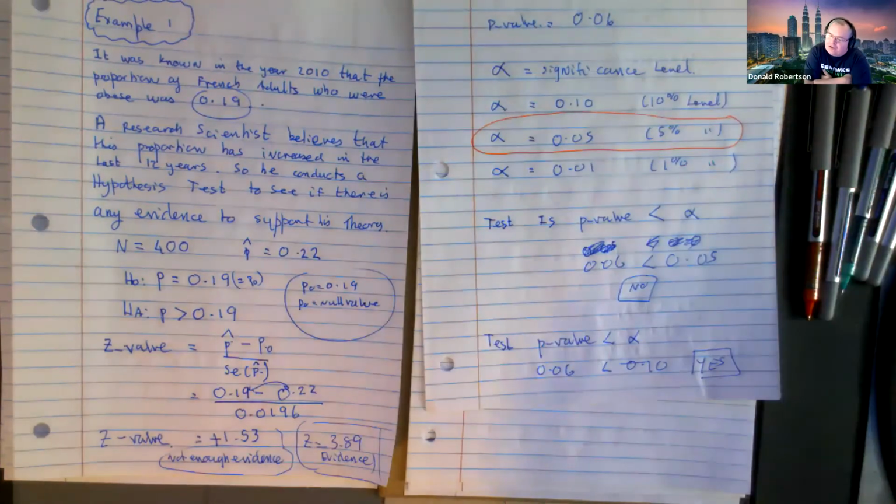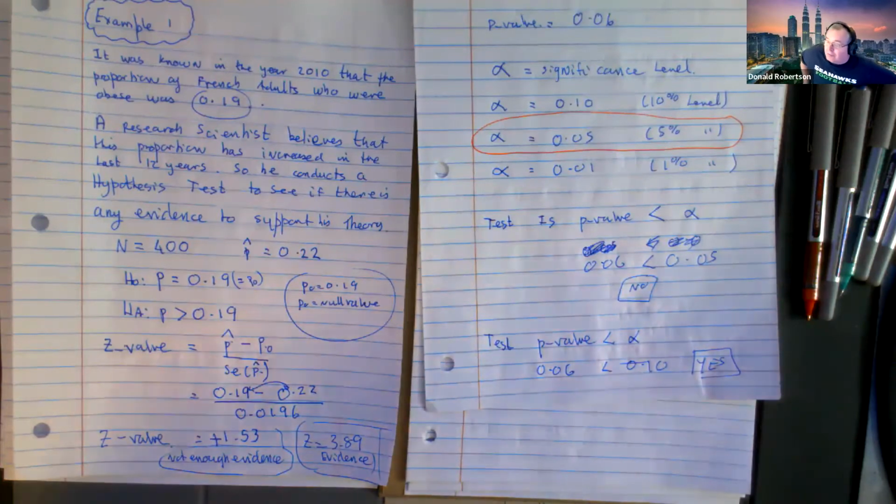If I only wanted to be right 50% of the time, couldn't I make my alpha 50%, 0.5? And wouldn't I get it right half the time? Right, I'd say, hey, I proved it's right half the time. Half the time I'd definitely be wrong, right?